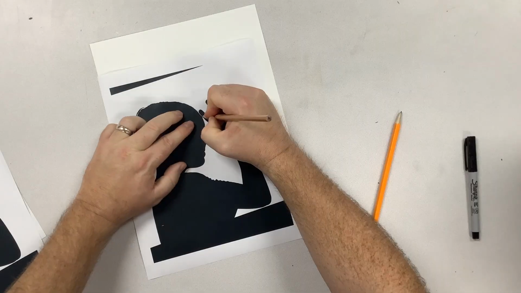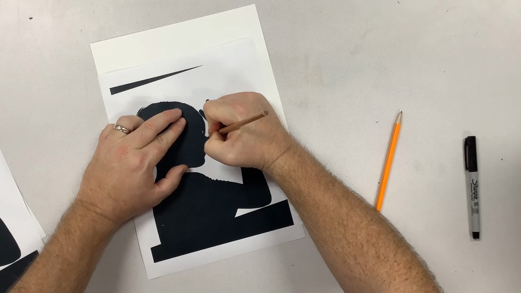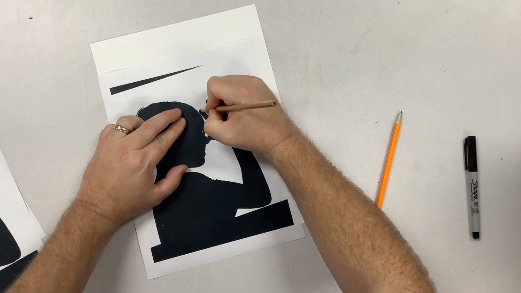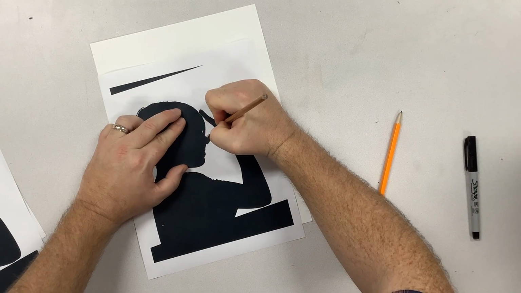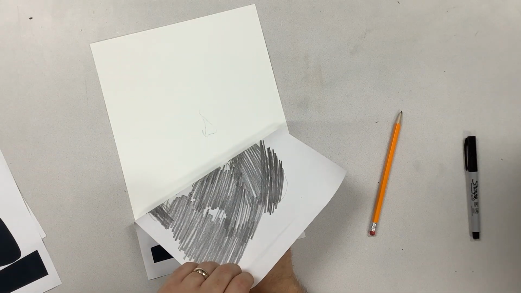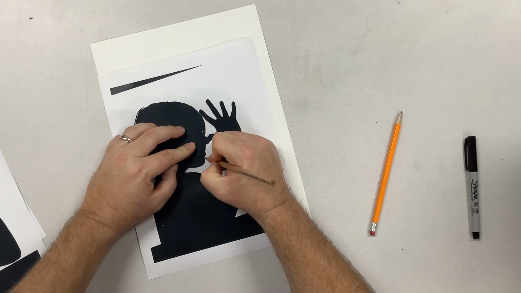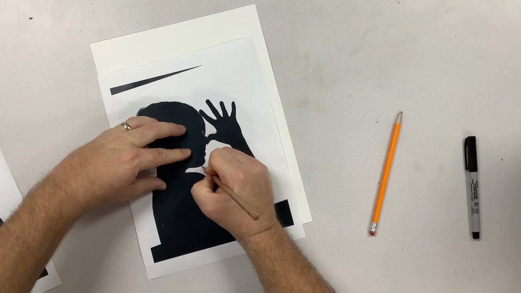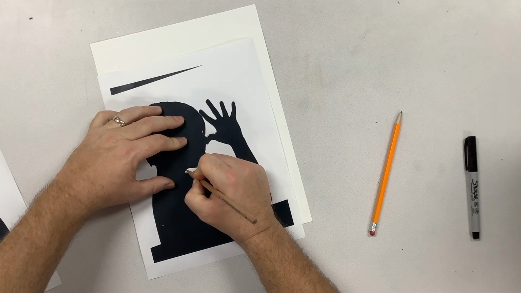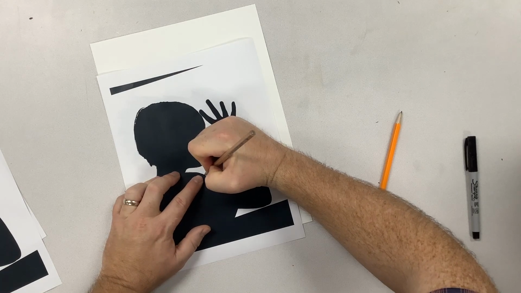And then what I would try to do is trace the edges as accurately as possible. You can see when I hold it in place, you see how it's transferring through like that? Okay. I won't trace the whole thing, but the key here is, if you are doing this with the portrait project, you want to trace accurately.